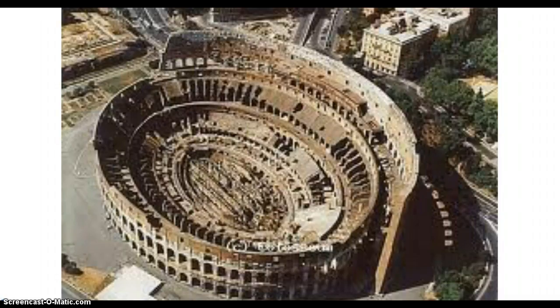The exterior of the Colosseum includes its oval shape and the curricular piazza. The Colosseum was a huge oval-shaped structure that stretched across 6 acres of land. The oval shape allowed everyone to have a good view of the events.